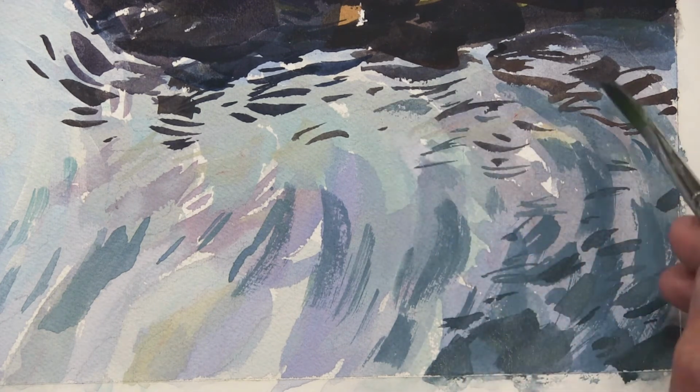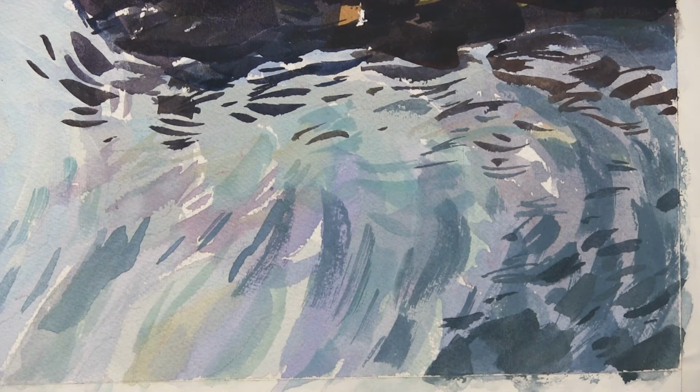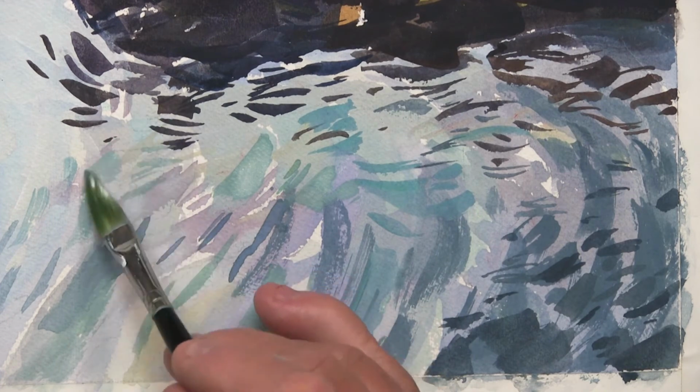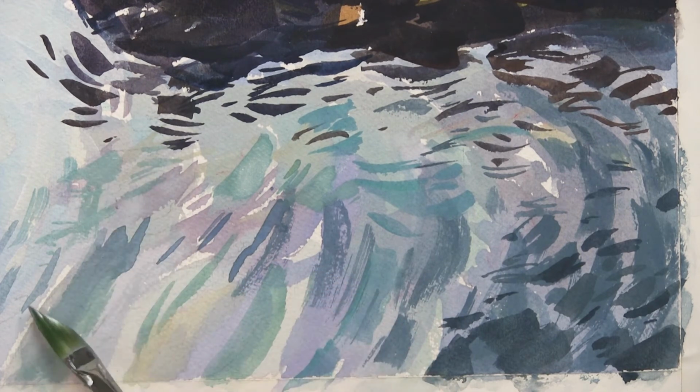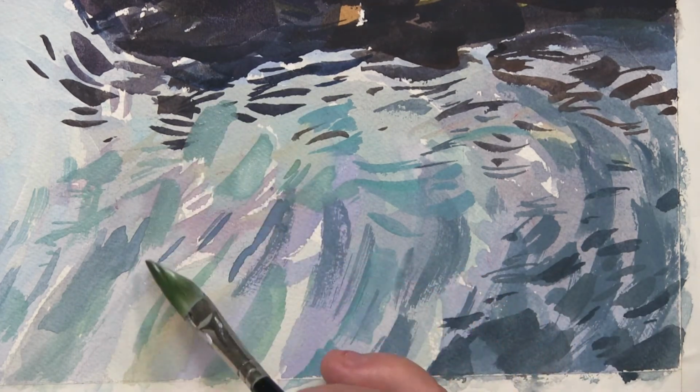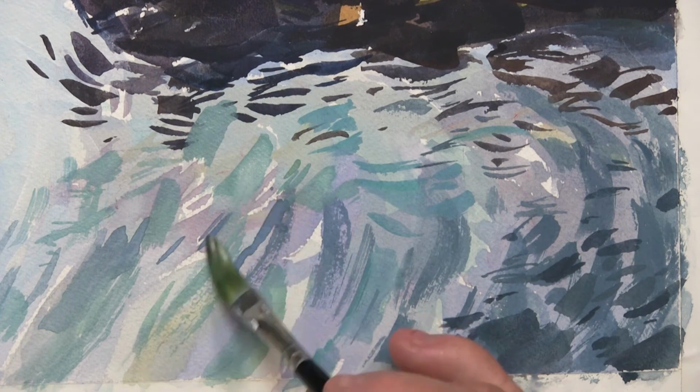Right now I'm going to be putting in some mid-tone blue-green shapes. That way what happens is that ties together the lighter parts of the painting in with the darker ones. It gives you an intermediate stepping stone in the painting. Also note that those shapes are softer at the edges too.